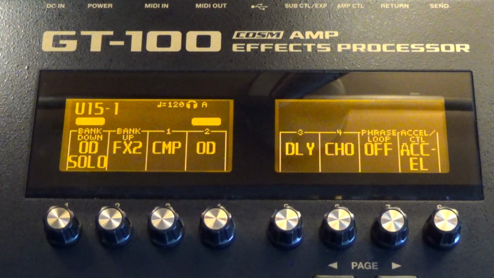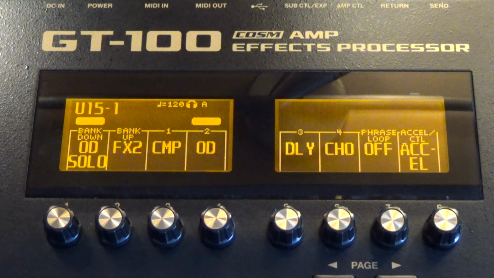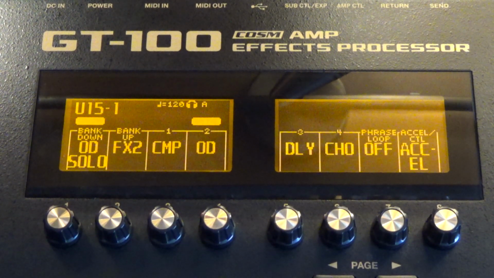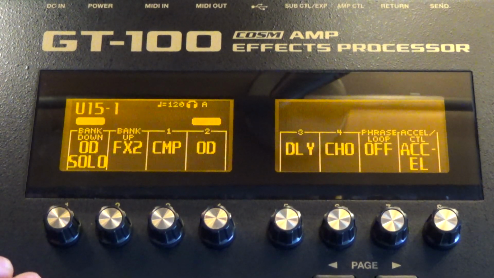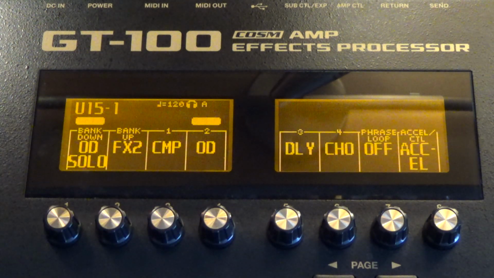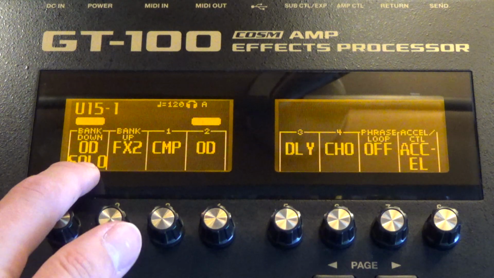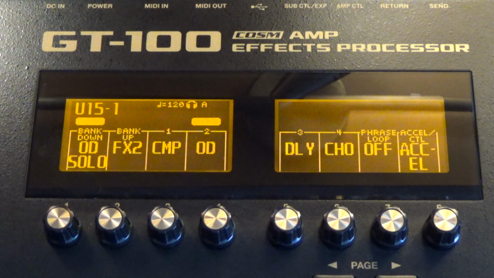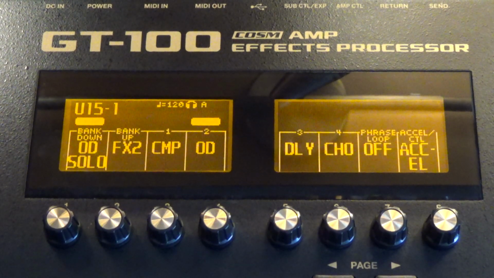And that is just going to give you that extra bit of boost, gain and some frequency boosts to be able to cut through the mix better. So if this were the case and we had the overdrive on and I have a lead part coming up, then you have the solo switch, OD solo, right here, and just press it in by pressing the bank down button and you'll basically be there.